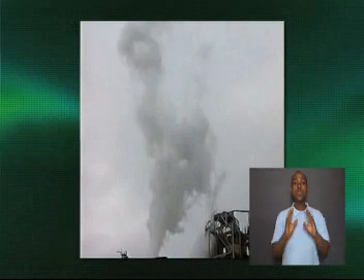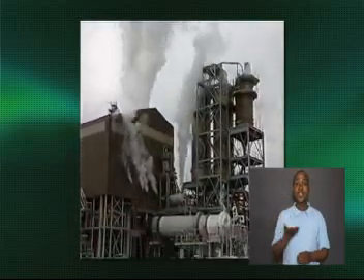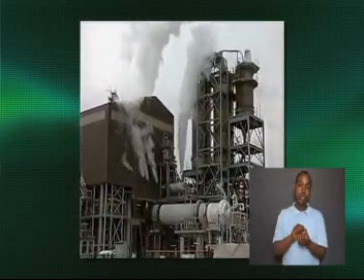Today, we will learn about diffusion. We will define the process and discuss the concentration gradient of diffusion. Students, are you ready to begin? Diffusion describes when particles of a gas or substances in a solution spread out. Diffusion is the movement of particles from an area of high concentration to an area of lower concentration.